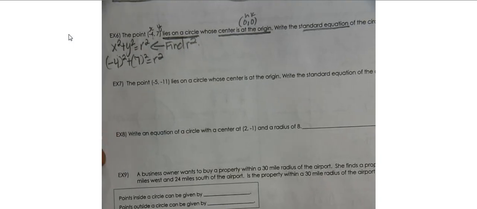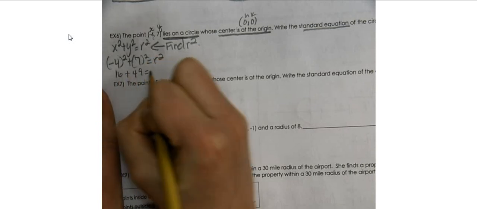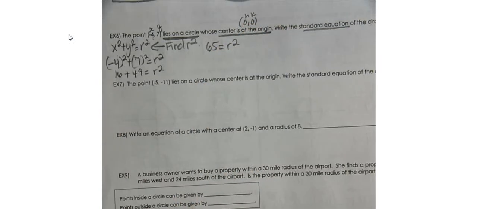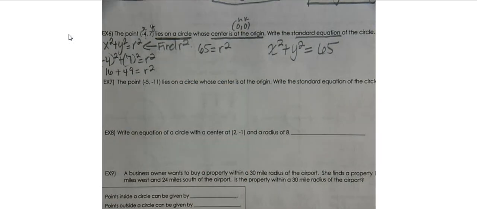I'm going to write -4 squared plus 7 squared, and that's going to equal r squared. Our goal is just to find what r squared is. So I have 16 plus 49 is equal to r squared, and 16 plus 49 is 65. So 65 is equal to r squared. There is no need to take the square root of both sides because we are not interested in finding out what the radius is. We just need to know what the radius squared is. So now we are ready to write our equation, and that's going to be x squared plus y squared equals 65. That's our r squared, and we call it a day.